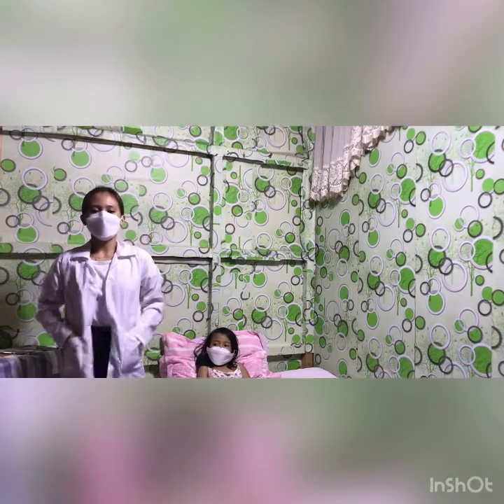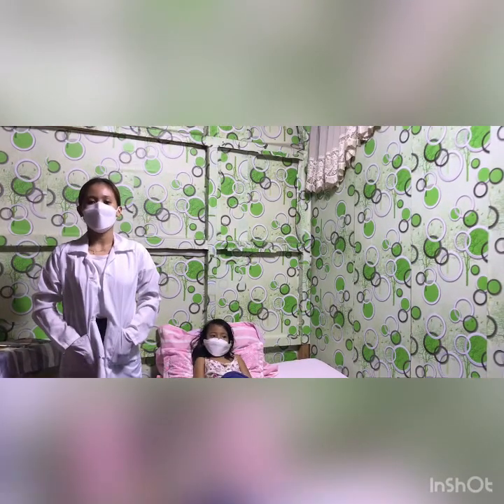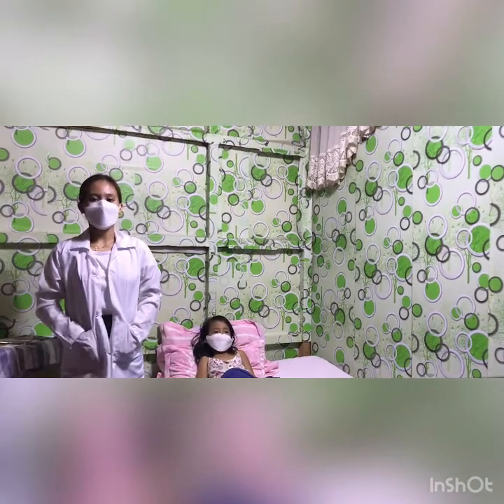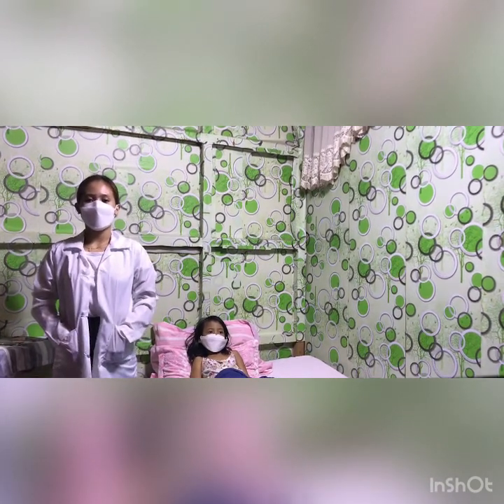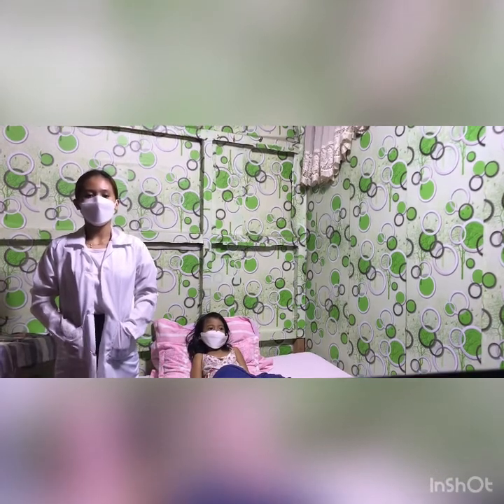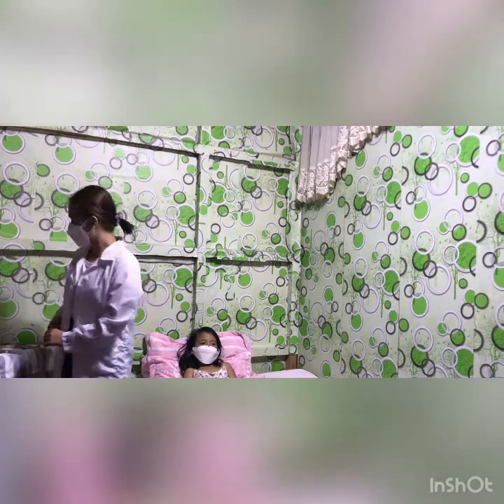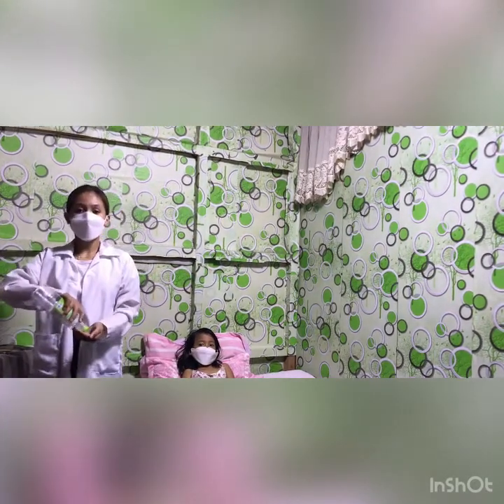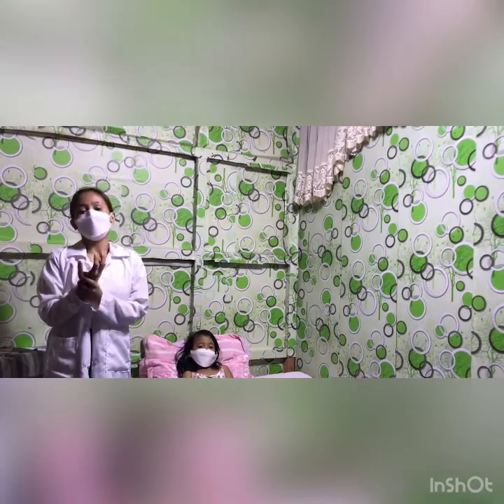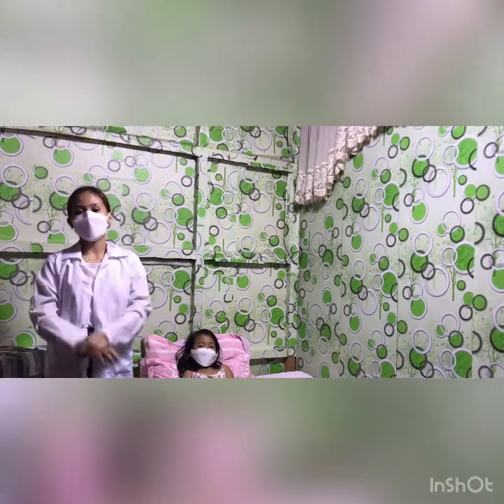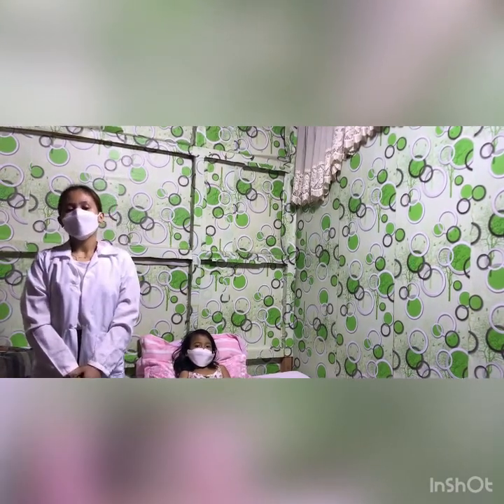So the first thing to do with the client is introduce yourself and verify the client's identity. Also explain to the client what you are going to do, what is necessary, and how the client can cooperate. Perform hand hygiene and observe other appropriate infection control procedures, and also provide for client privacy, like closing the windows, closing the door, and using a curtain.